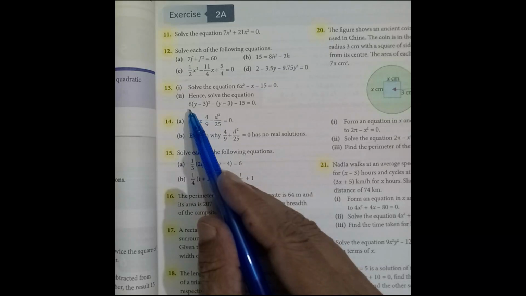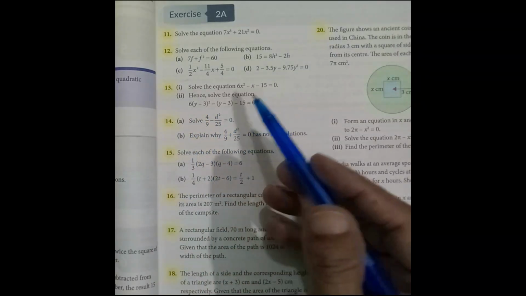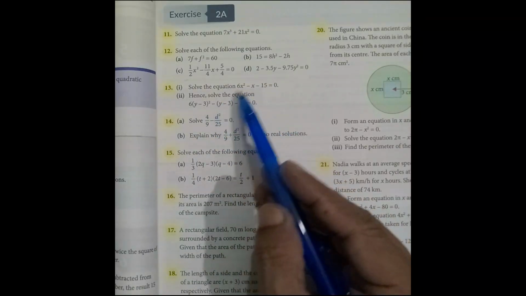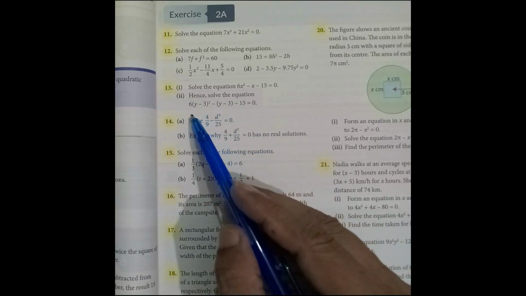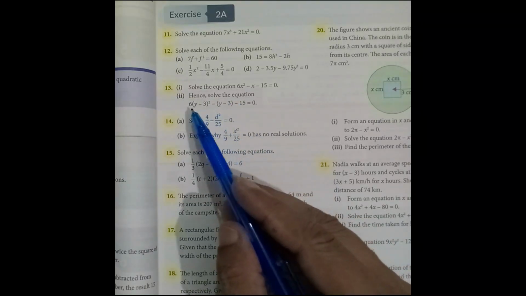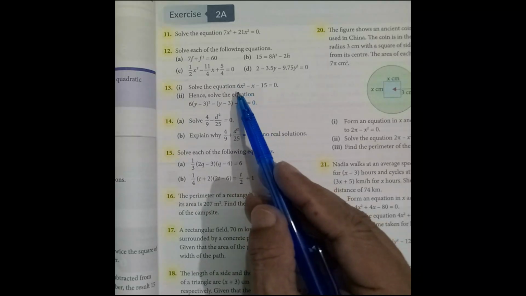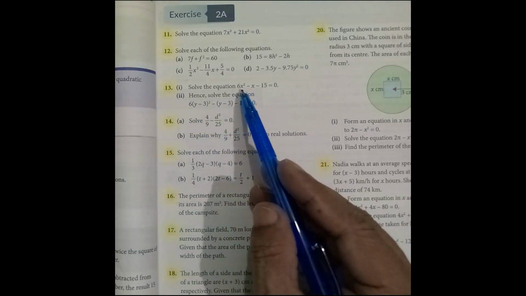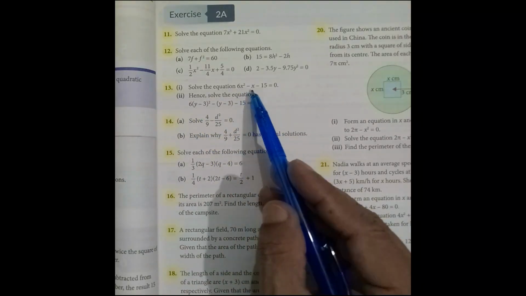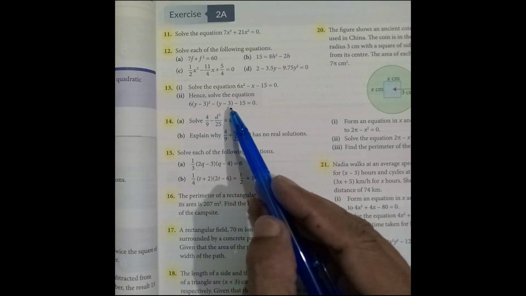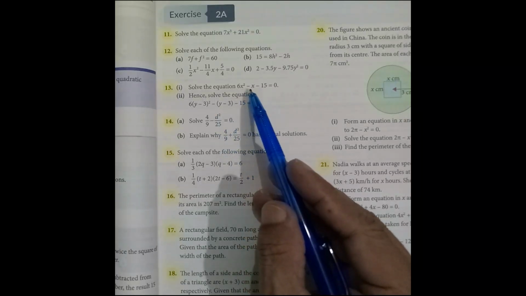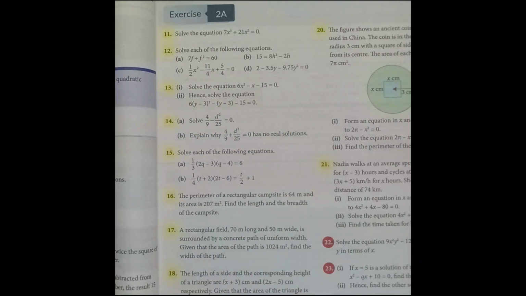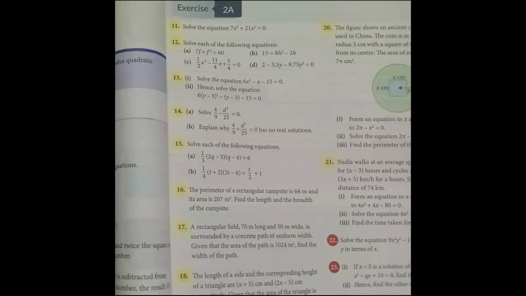When we compare part 2 of question 13 and part 1 of 13, they are the same. In part 2 we have (y minus 3) whole square, and in part 1, 6x square. So it means y minus 3 is equal to x, and the other value is minus x. So we can say that x is equal to y minus 3 in part 2, and we solve it by a suitable method.